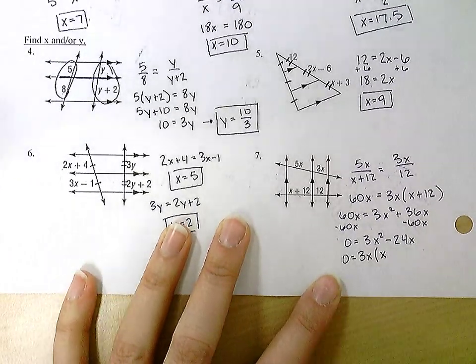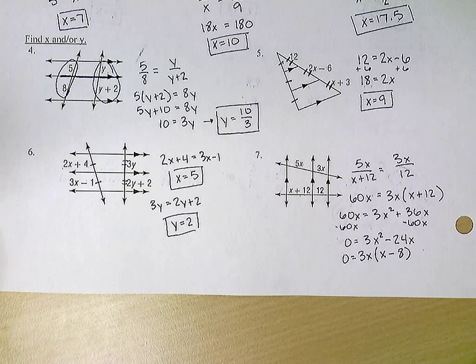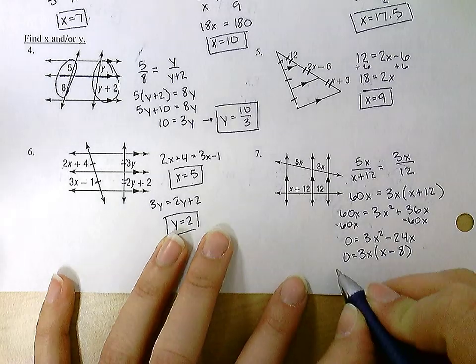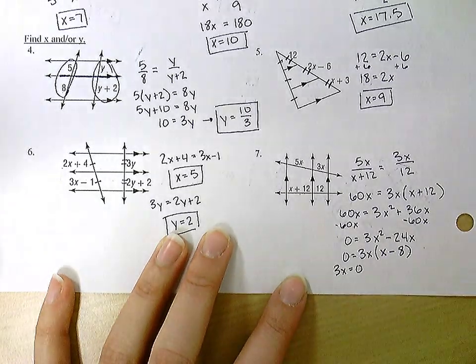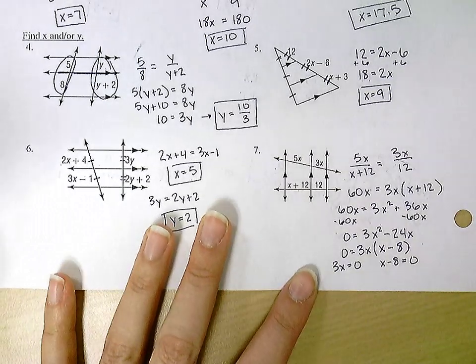What I'm left with is x minus 8. So yes, you have to factor this one because you had an x squared and an x in the problem. Now all I have to do is set both of those equal to 0. So 3x equals 0 and x minus 8 equals 0.